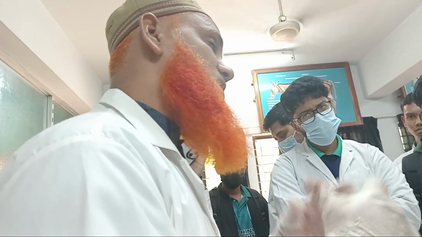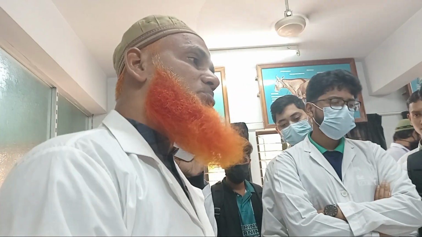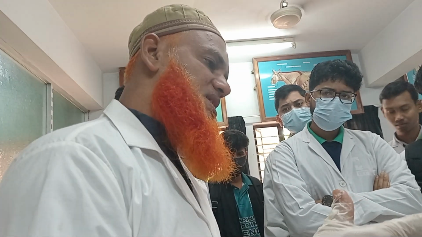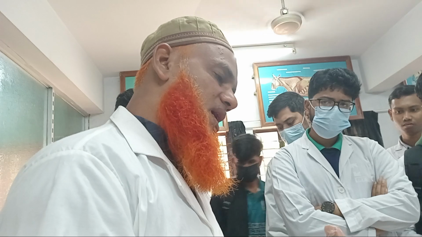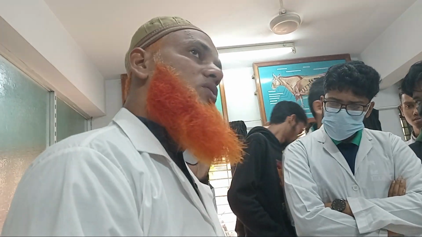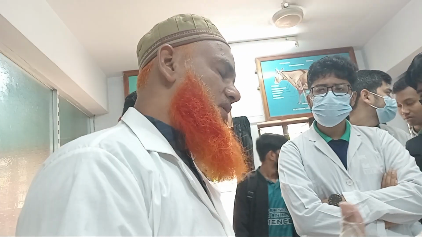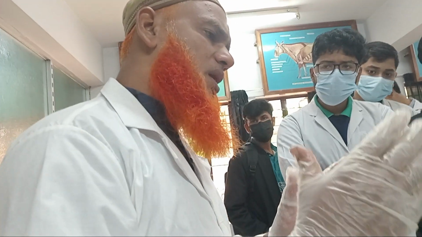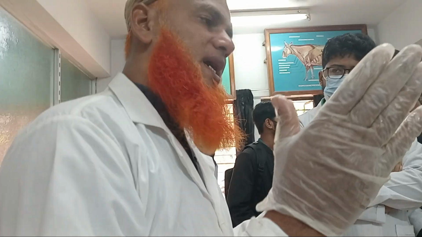We will show you the uterus of bitch. The identical characteristic of the uterus of bitch is that it is not like the uterus of goat or cattle, cow. Its structure is that the body is short, and the horn is very long and diverges as a V shape.